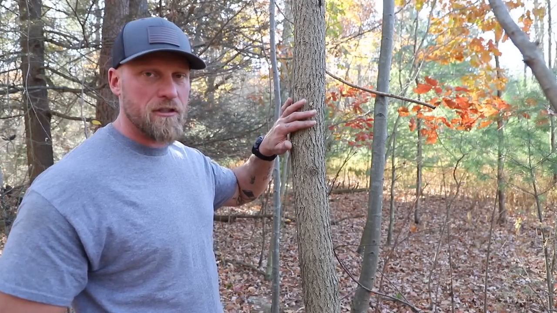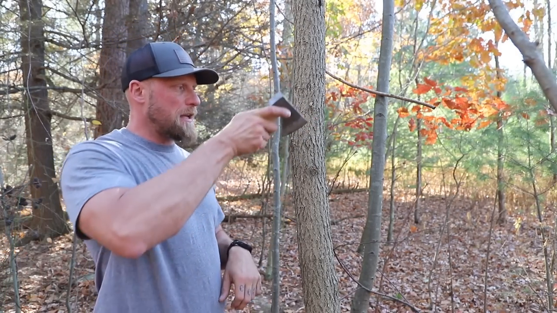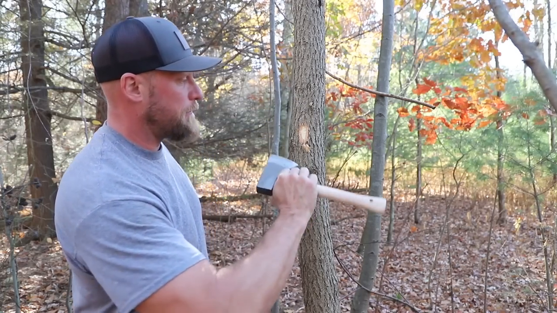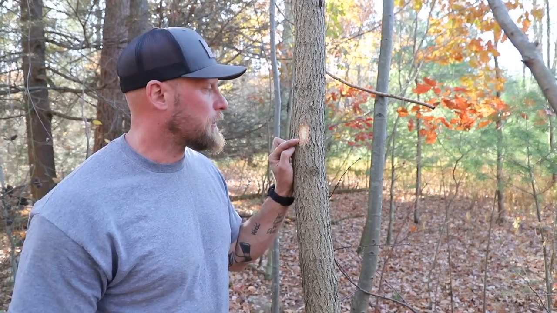So how we would do that is very simple. You're going to go about eye level with your blaze, and you're just going to take a little bit of this outer bark off, just enough that you can identify that that is something out of the ordinary, okay?